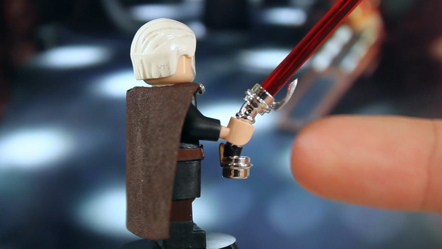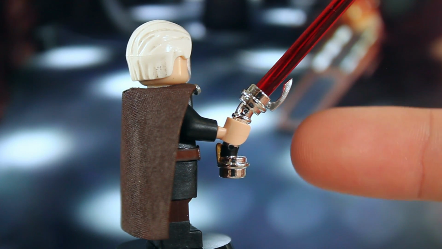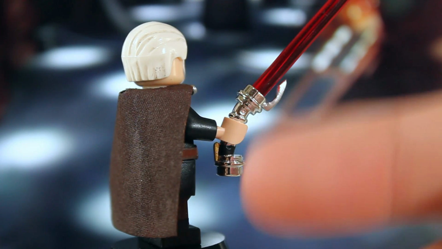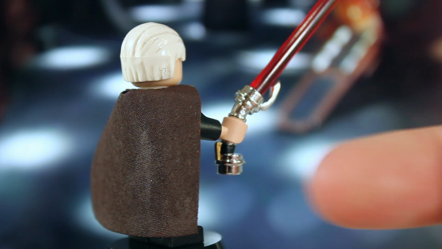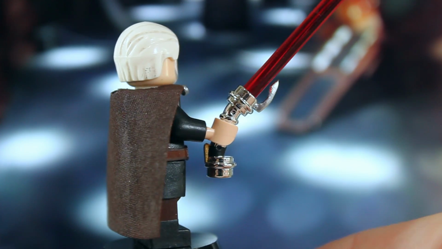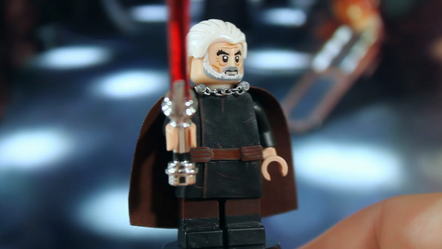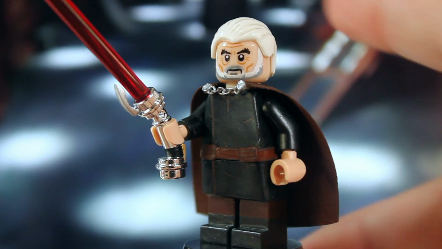So what I did for this is I sculpted on this little bit right here, then painted it up and chromed it so it matched the chrome on the actual hilt there, so it blended in pretty well. And then I painted some black and some gold down here. So that's a good look at the hilt there. We're really happy with how that turned out, and it is pretty simple, so it gets the job done.